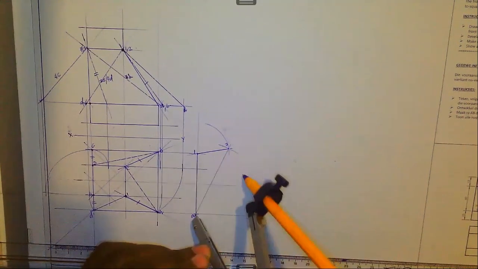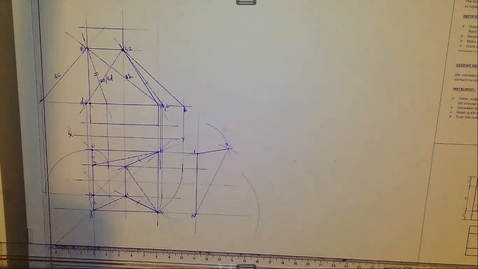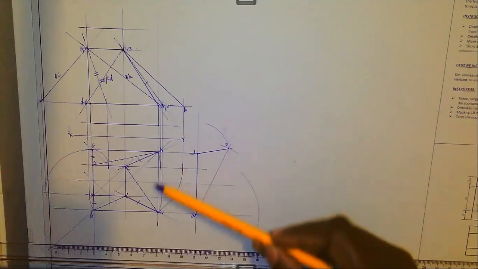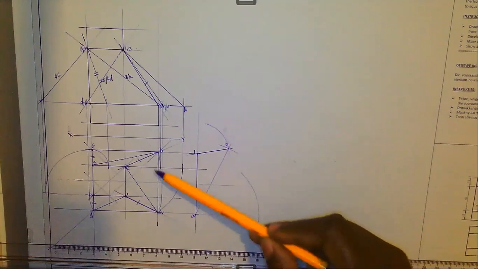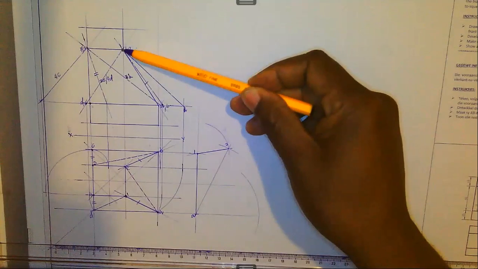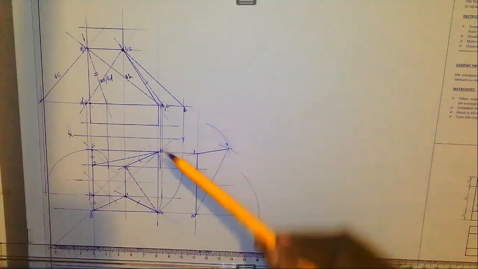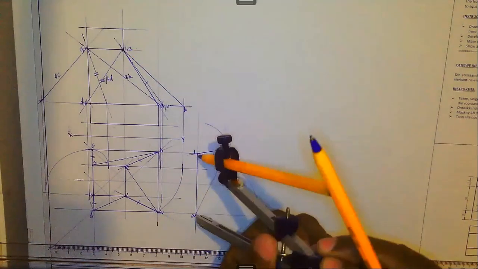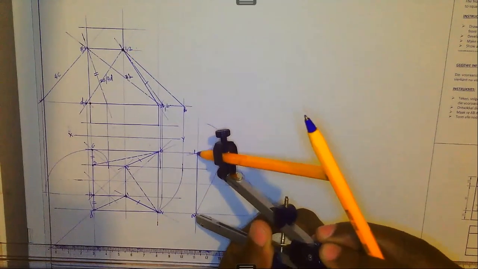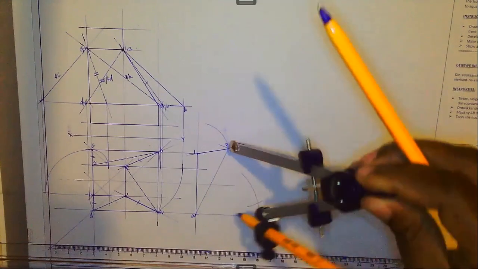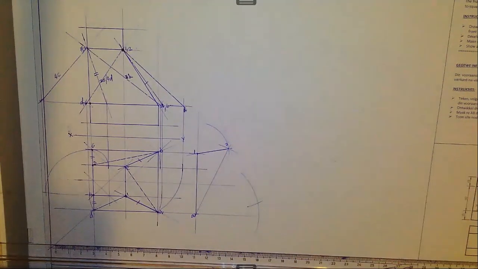Remember, this distance from here to there is the same as that one. You can go back to the true length diagram, but you can also take the same distance from here to there, which is 1A. So you take this one like that, stand at point 2 and describe an arc. There you go. You have got now point B.